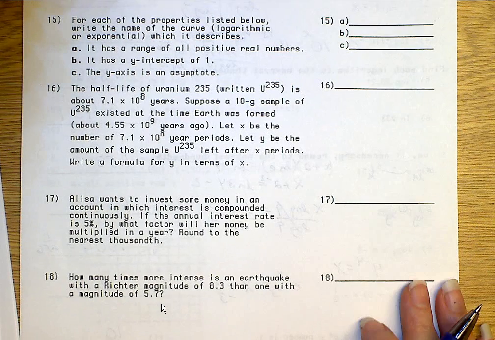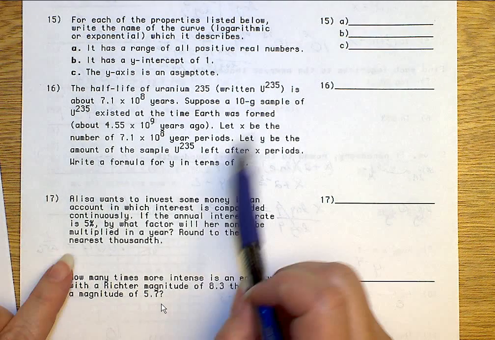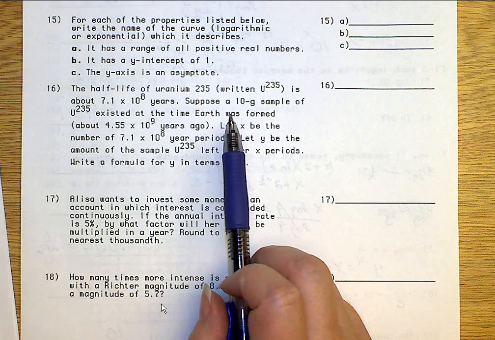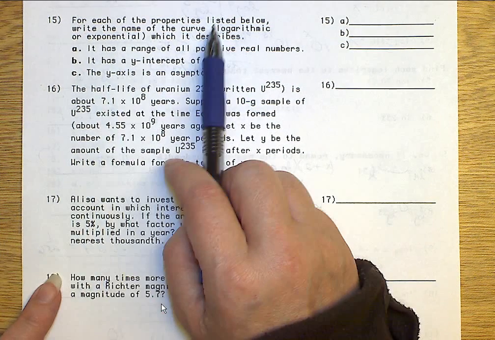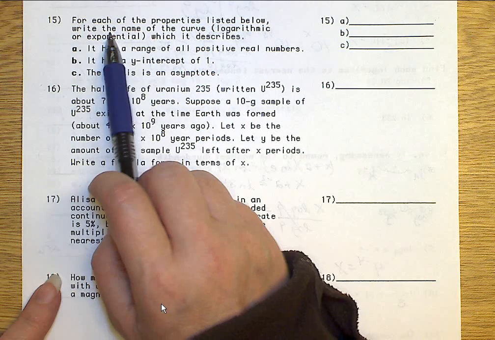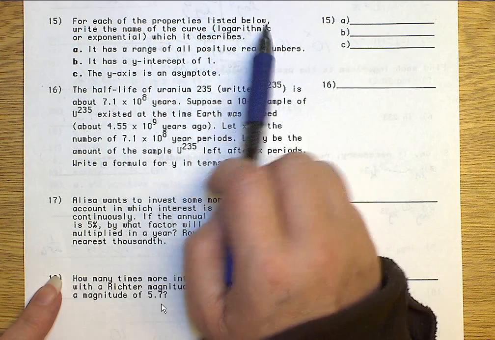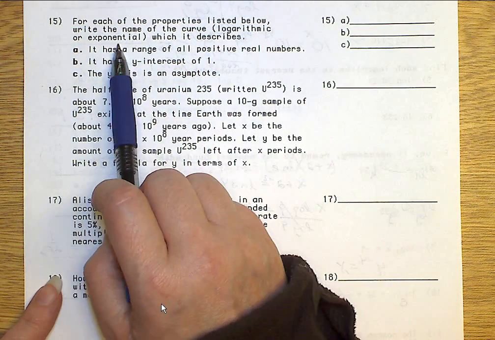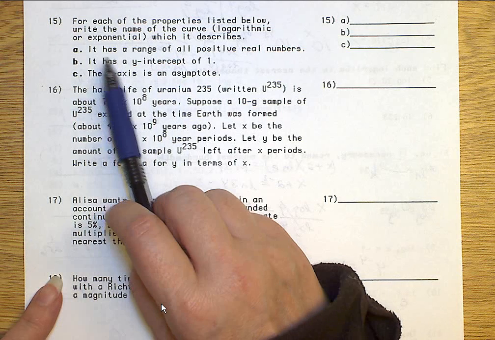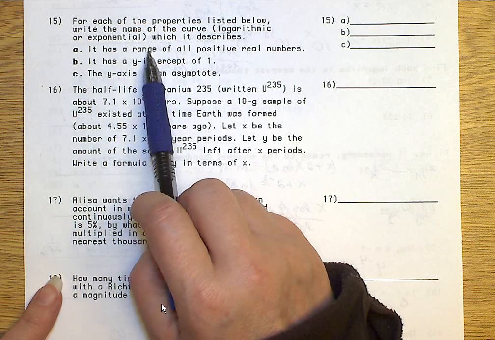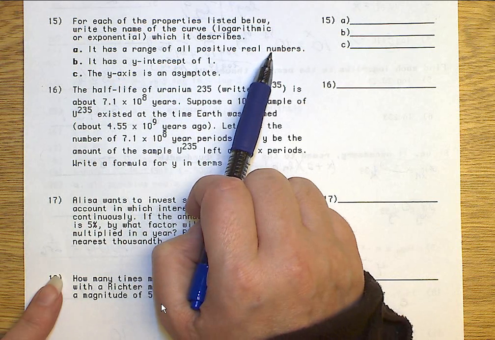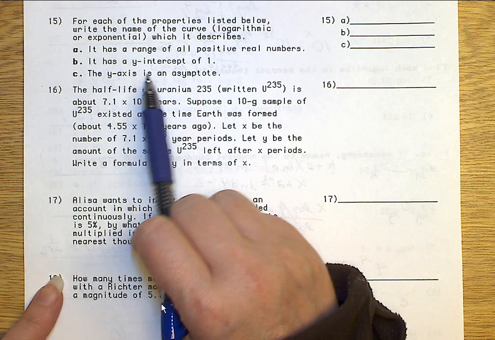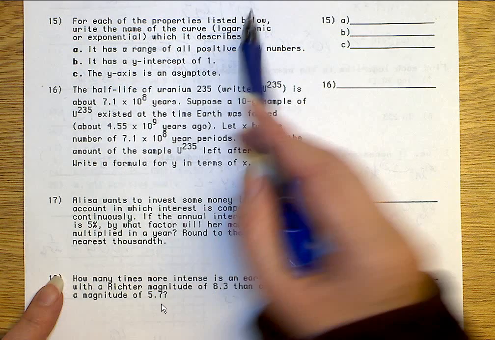All right. Number 15. For each of the properties listed below, write the name of the curve, either logarithmic or exponential, which is described. It has the range of all positive real. So the first thing that we probably want to do is to graph what each one looks like.